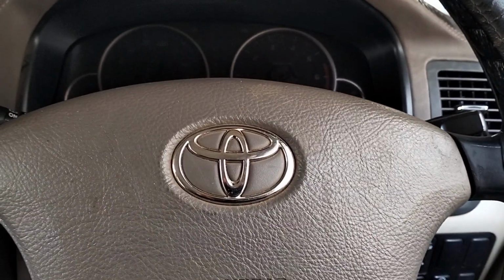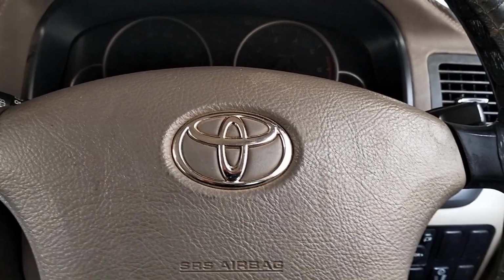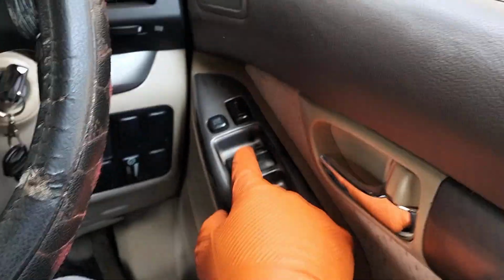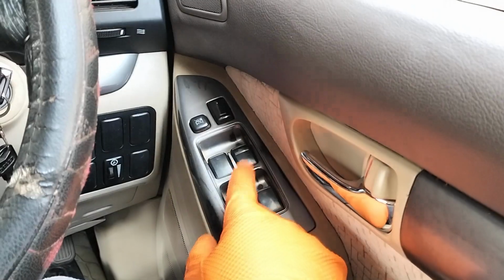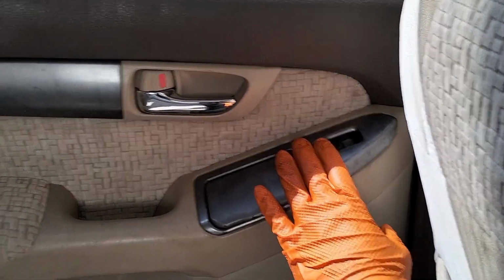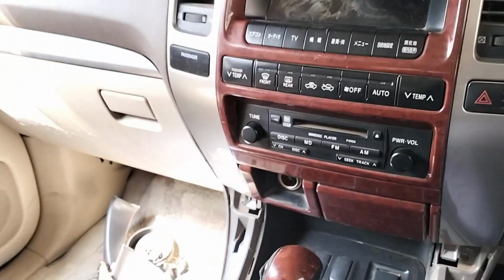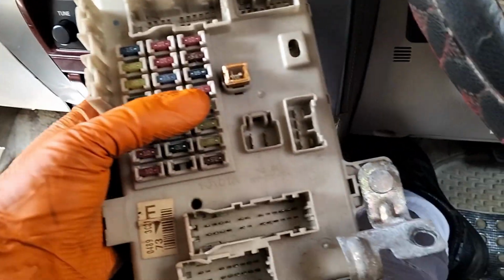Now this car has had a litany of parts thrown at it. Let's walk you through it. The power window master switch has been changed. The rear left switch has been changed. The motor inside the window has been changed. And then the fuse box has also been changed.